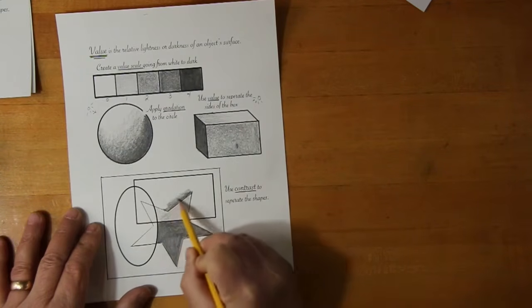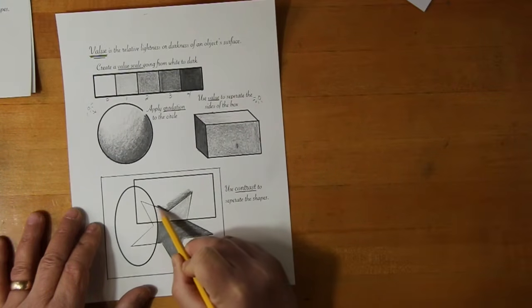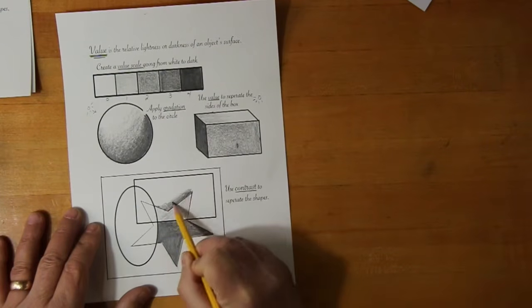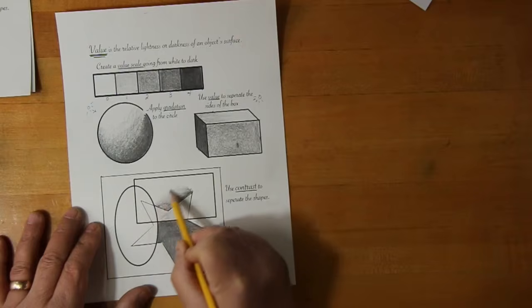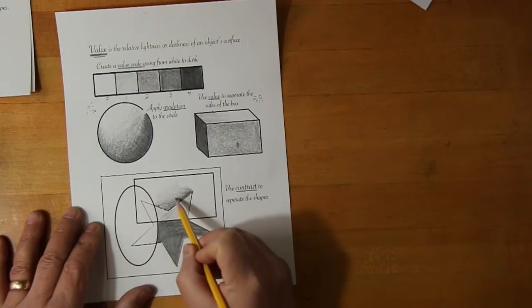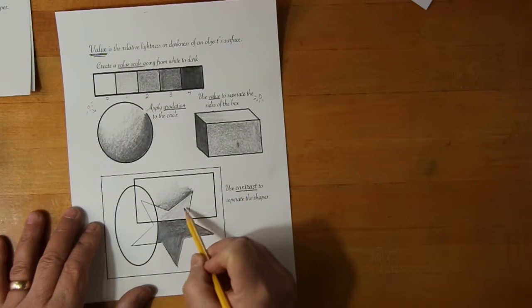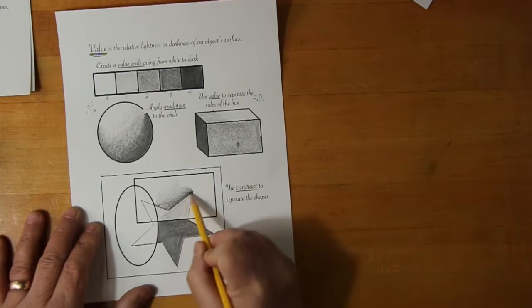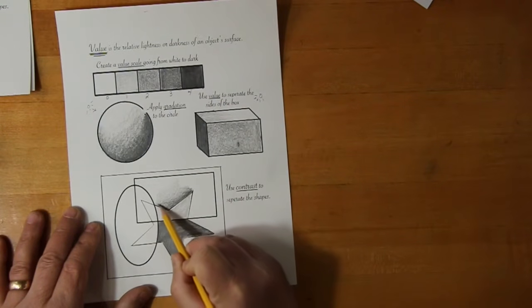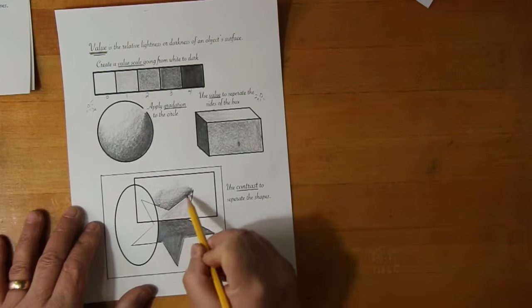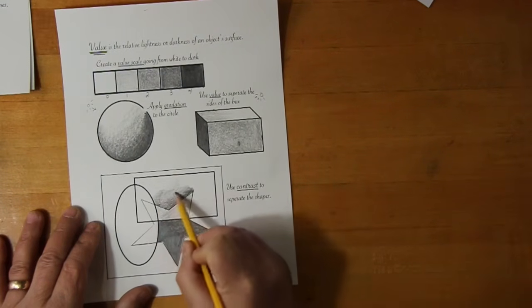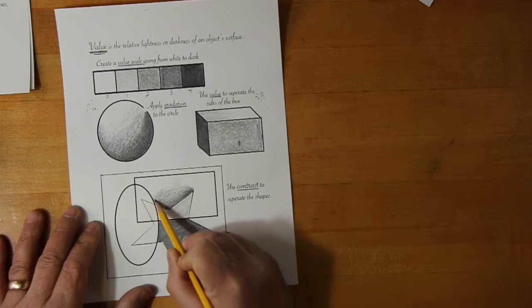But as I go away from the edge, I'm just going to let it get lighter. So in this case, I'm using gradation, but I'm still getting the contrast. So I have this dark edge against that lighter value. So it is possible to do both. In fact, you're probably going to use gradation more often to create contrast than you will use straight values.